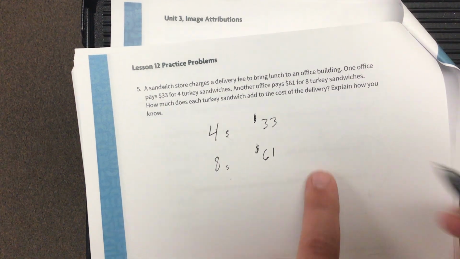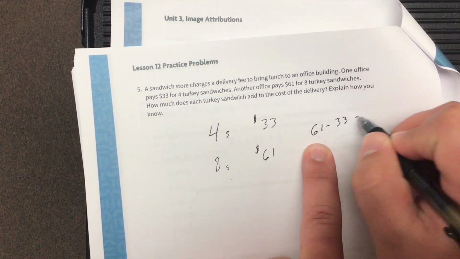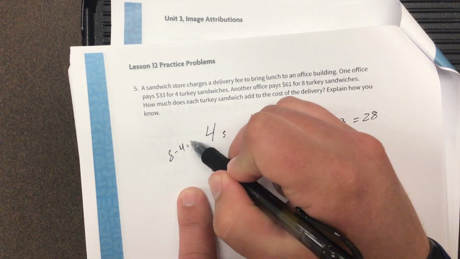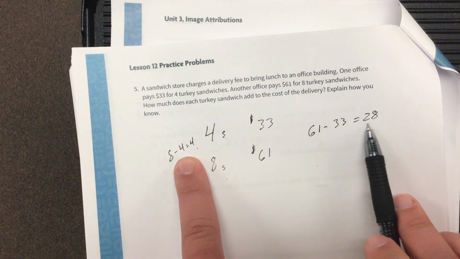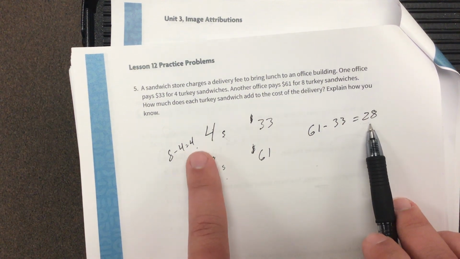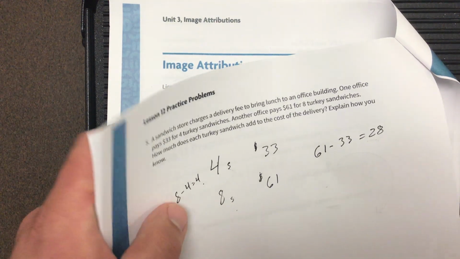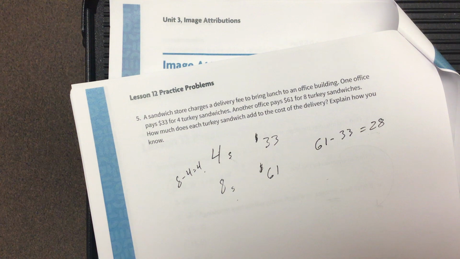28. How'd you find that? I subtracted. 61 minus 33 is 28. 8 minus 4 is 4, right? So we added 4 sandwiches, and our price changed $28. So I'll let you guys figure out, because it's homework, how much did each sandwich change the price of that order? That's all you had to do on that one. Yep, just how much did one... All right.